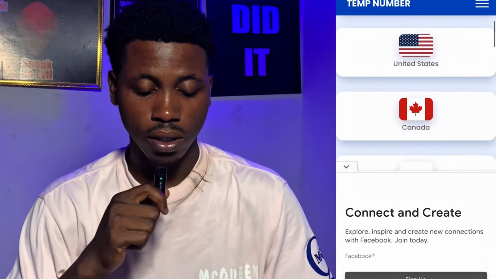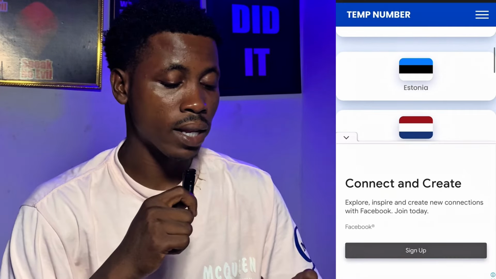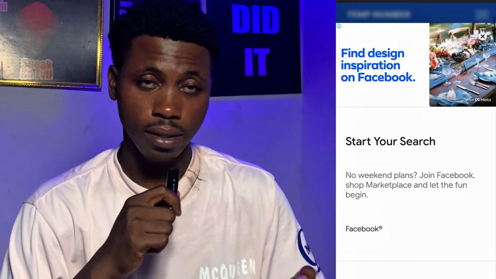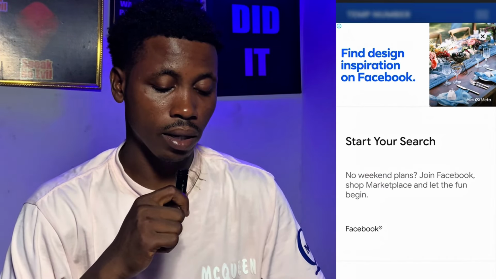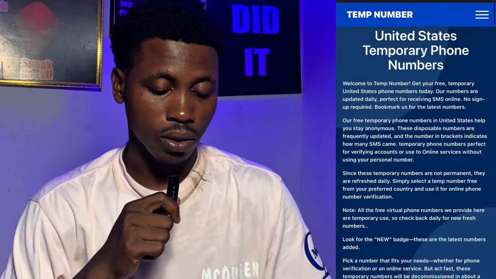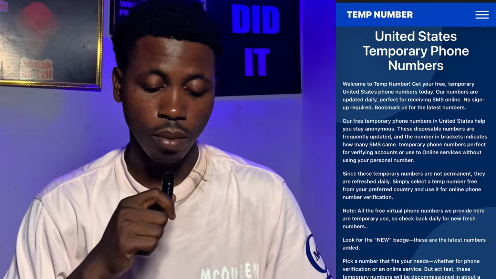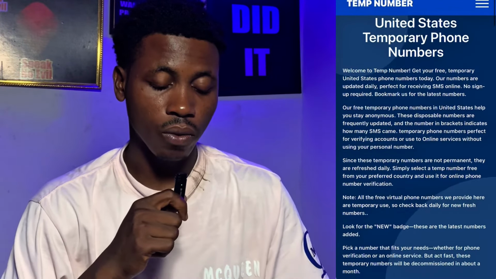These are different countries: Canada, Poland, Puerto Rico, France, Romania, Estonia, Netherlands. Let's go to US and access a US number. It's going to load the ad. We are going to skip this ad right now. As you can see, these are US. Welcome to temporary number. Get your free temporary US phone numbers today.